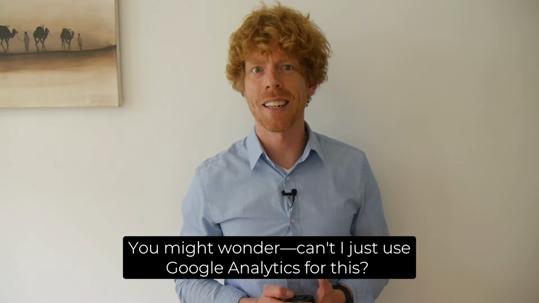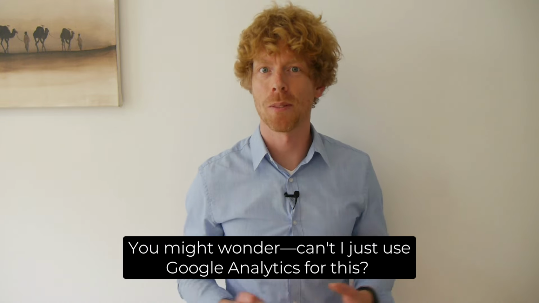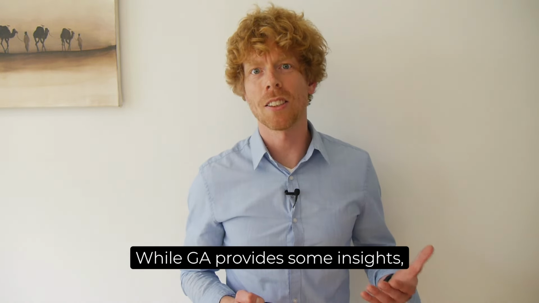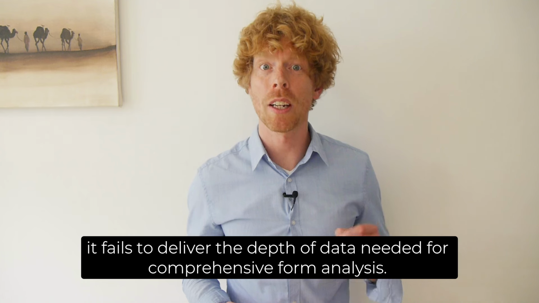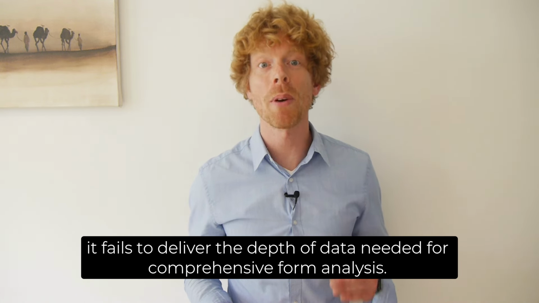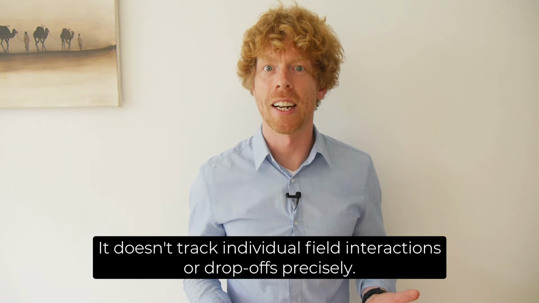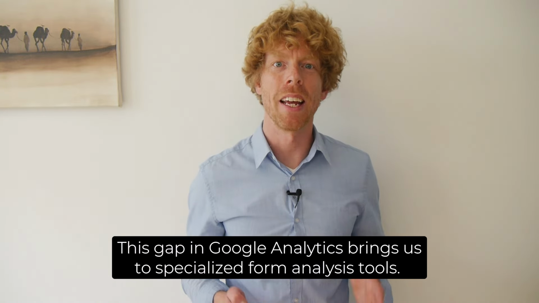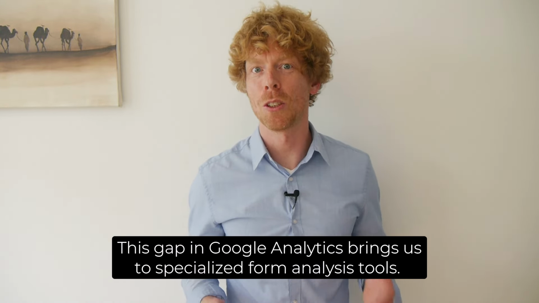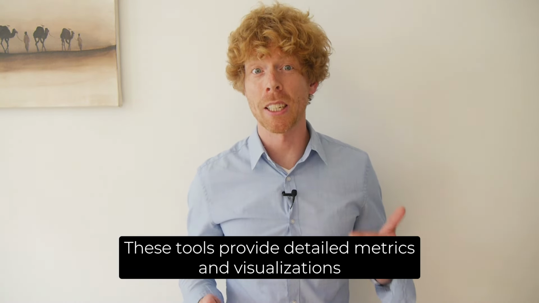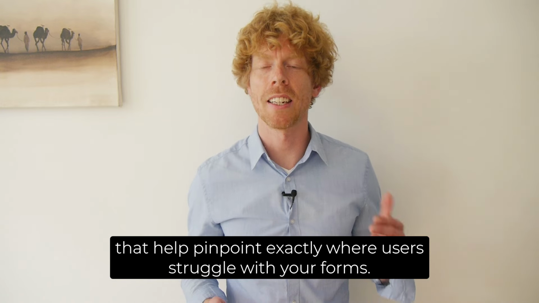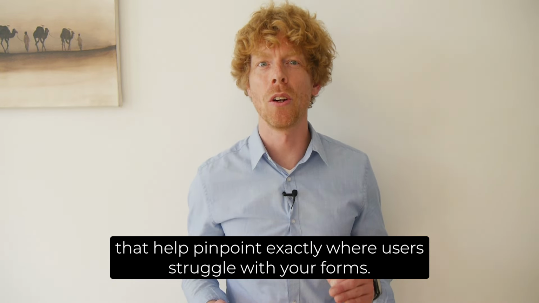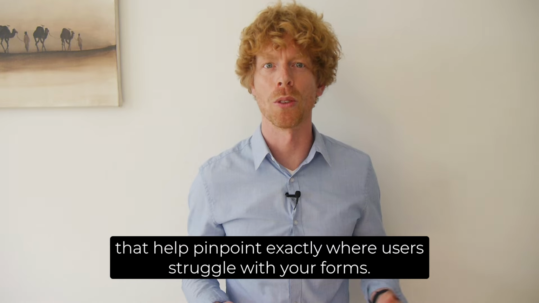You might wonder, can't I just use Google Analytics for this? While Google Analytics provides some insights, it fails to deliver the depth of data needed for comprehensive form analysis. It doesn't track individual field interactions or drop-offs precisely. This gap in Google Analytics brings us to specialized form analysis tools. These tools provide detailed metrics and visualizations that help pinpoint exactly where users struggle with your forms.